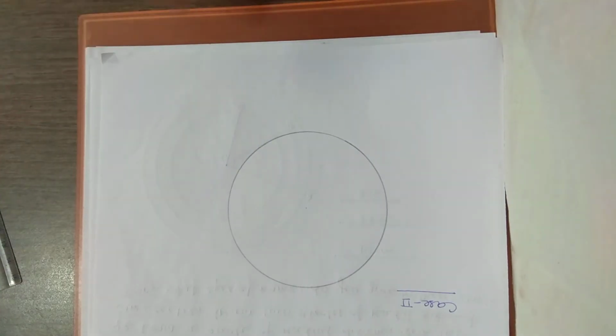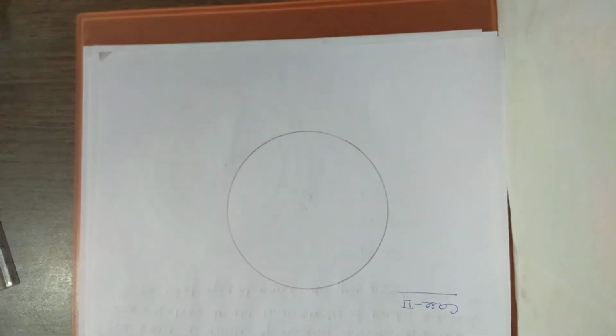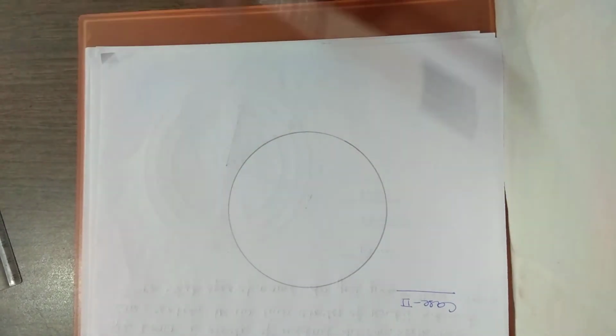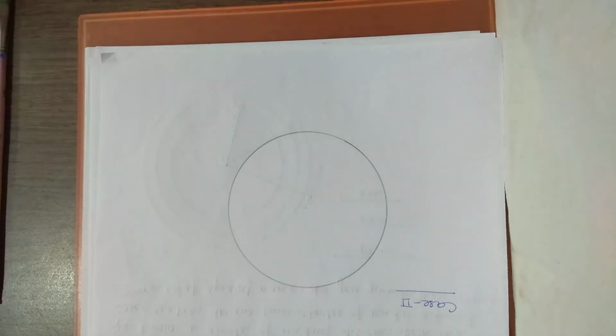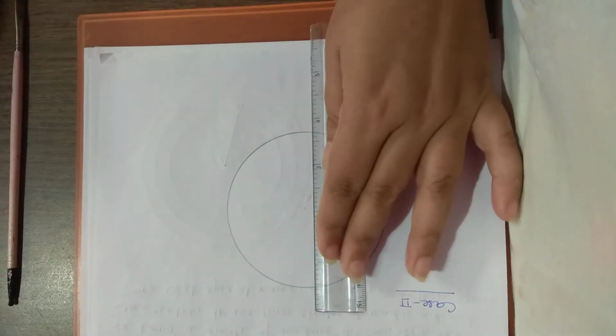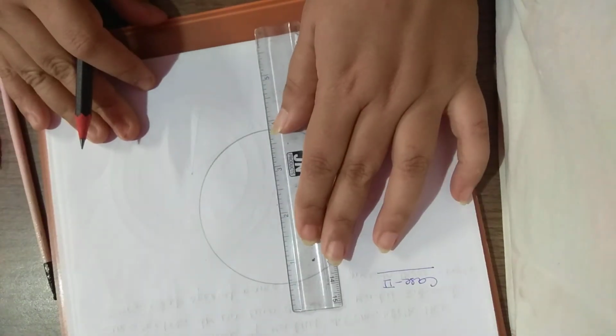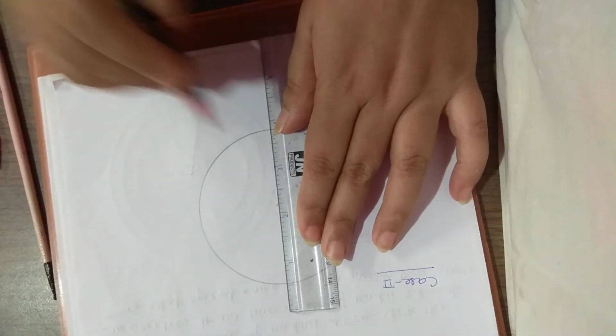In case 2, I have drawn the circle with 4 centimeter radius. Here it is told what figure is obtained if the diagonals are perpendicular. So now I need to draw the diagonals perpendicularly, that means making an angle of 90 degree.